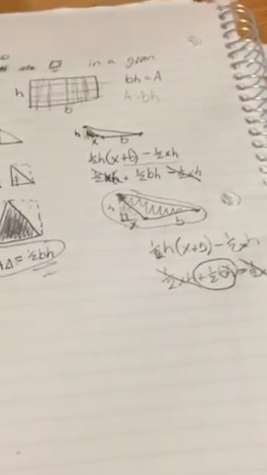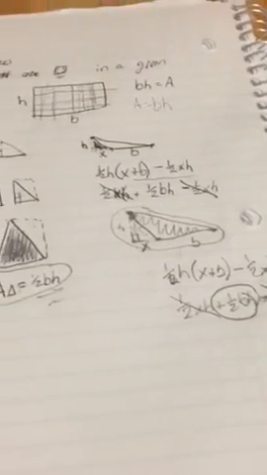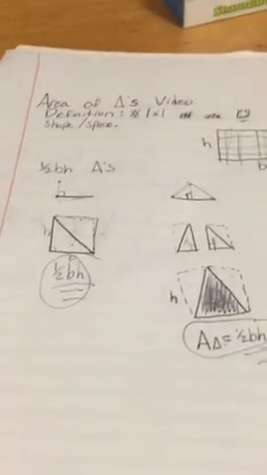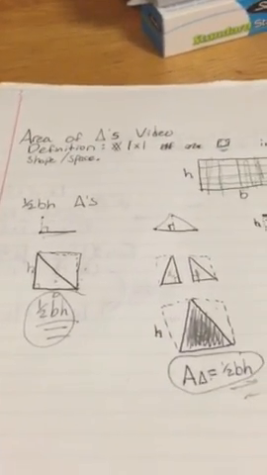So for all three triangles, we use the same 1/2 base times height to find the area of our triangles. So that's how we're going to find the area of all of our triangles.